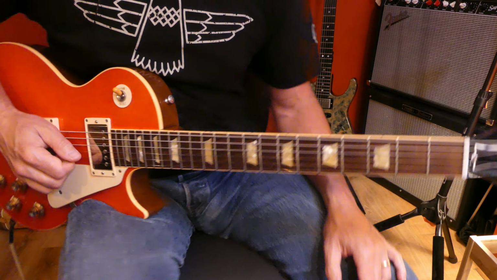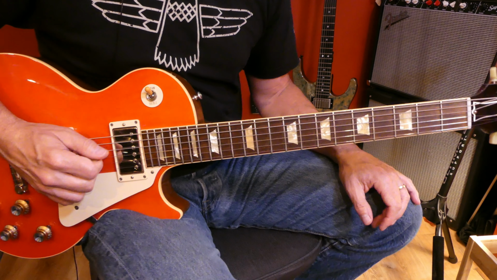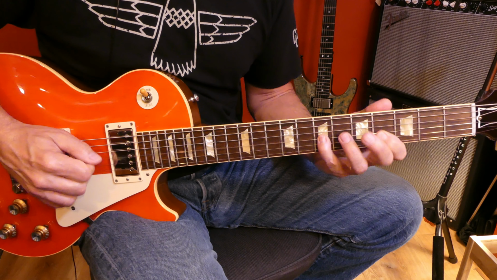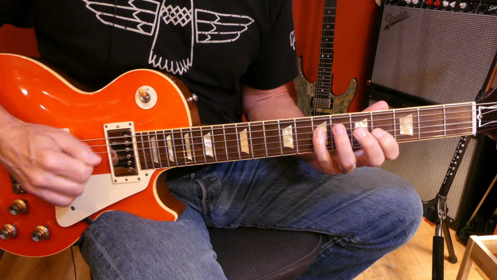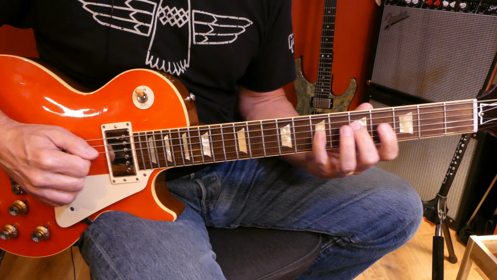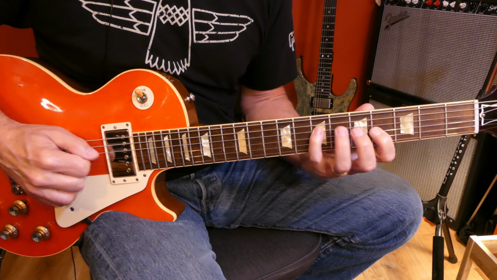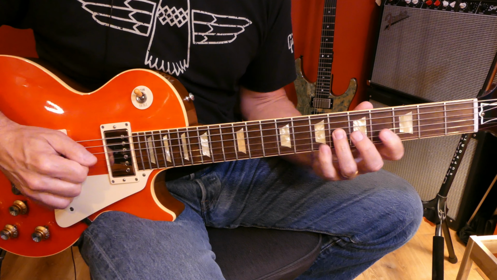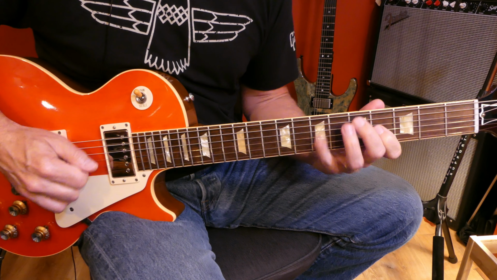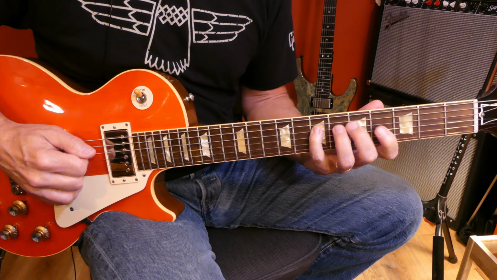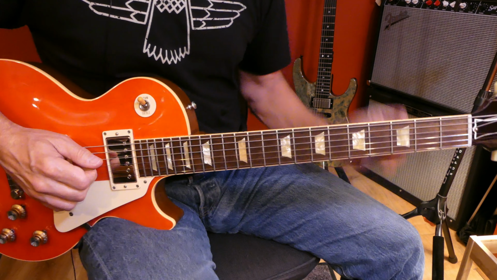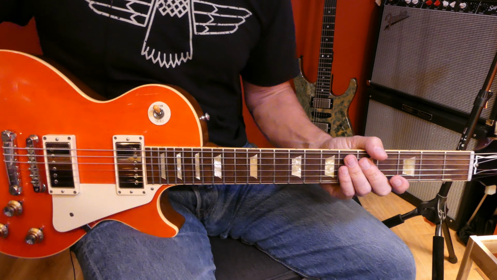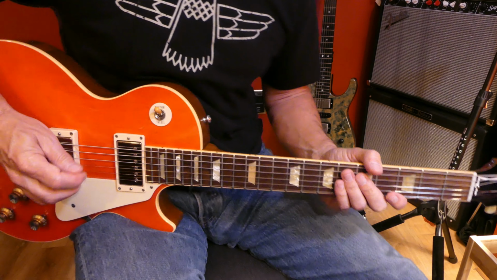So I'm just going to play the chord progression and just play these scales so you can hear the difference. So you can hear those chords going by because I'm playing the source scale for each one of the chords.